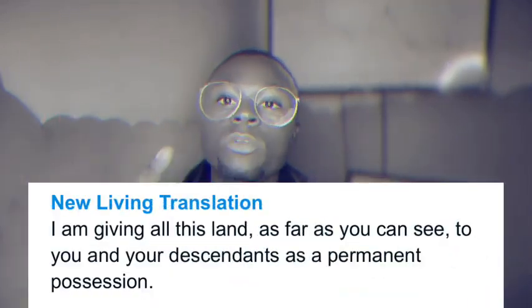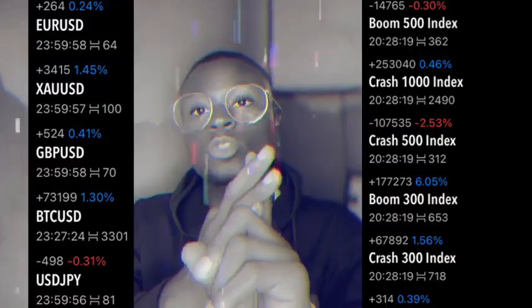Because one rule in the trading game is that, as far as your eye can see, that is how much you are going to make. So let me show you these 3 setups. Pay attention to it. Make sure you memorize it and look out for it on the charts across all pairs, whether currency pairs, synthetic indices, stocks, crypto, or anything at all. It works on all of them. So let's go to the charts.